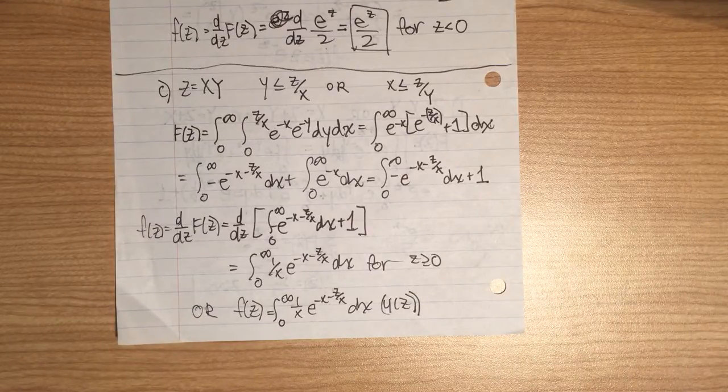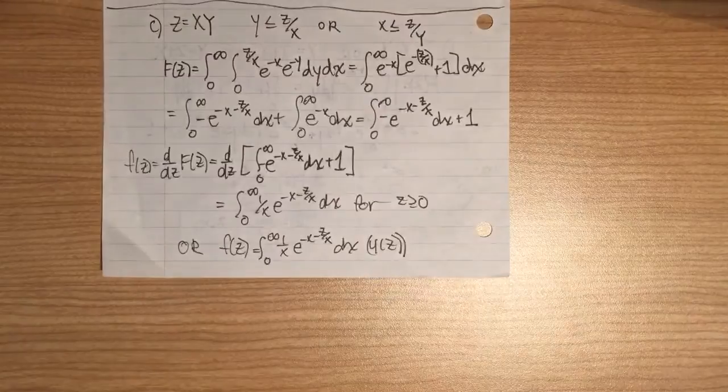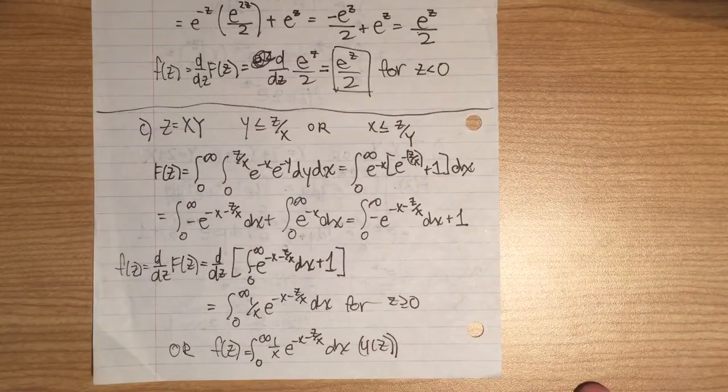The way to do these problems was to find the probability mass function. Like I said, take the derivative of that to find the probability density function. So here the random variable z equals the random variable x times random variable y, or random variable y is less than or equal to z over x, or random variable x is less than or equal to random variable z over random variable y.